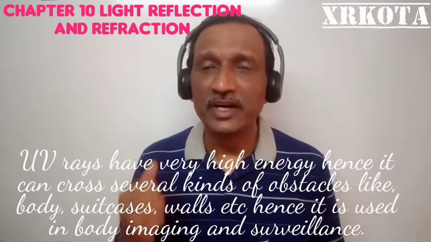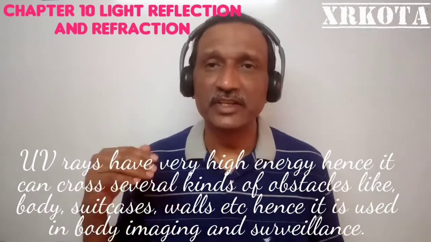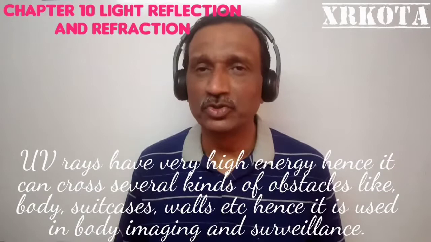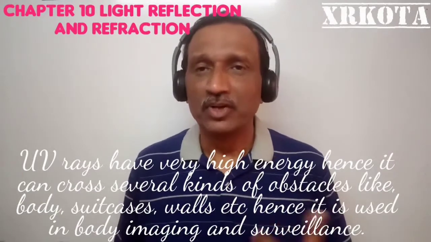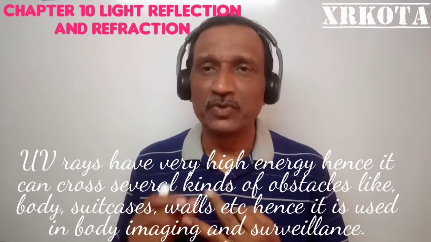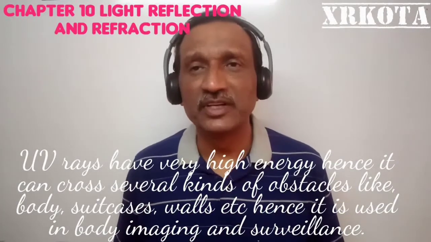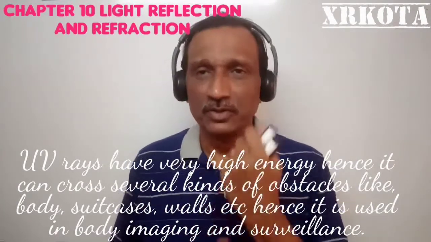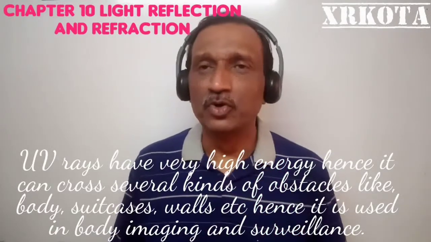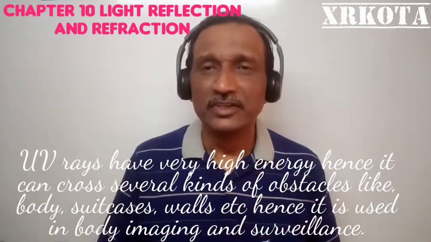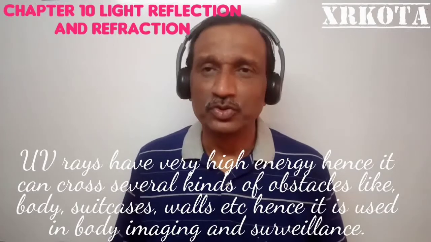They contain a very high amount of energy, and that is why they can easily cross through most objects. Common examples are X-rays and other short wavelength rays, and they are usually used for surveillance, for imaging, for getting X-rays of the bones, and to find objects carried in suitcases at airports and so on.